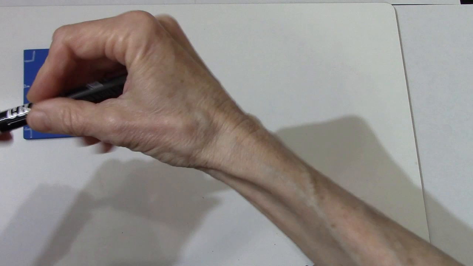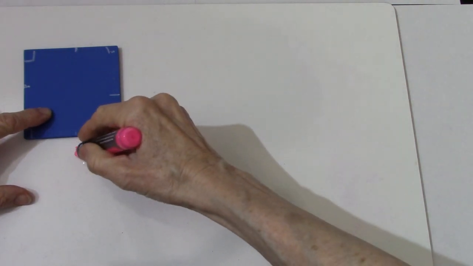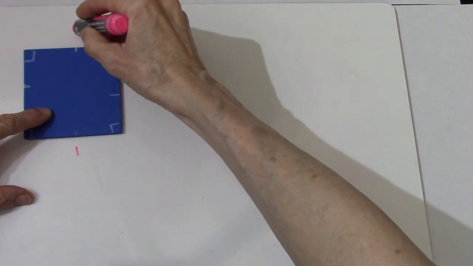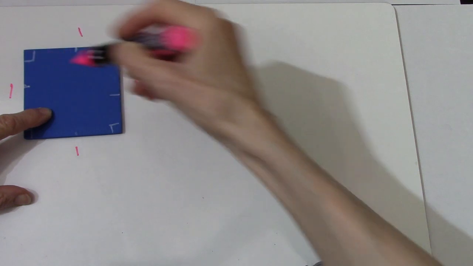Let's suppose that this square has a side length of 1. Then all my sides have a length of 1. But my question is, what is the length of the diagonal? Let me draw that in.